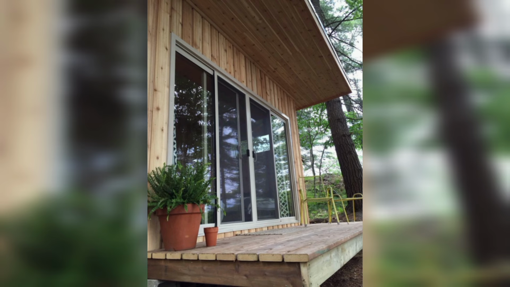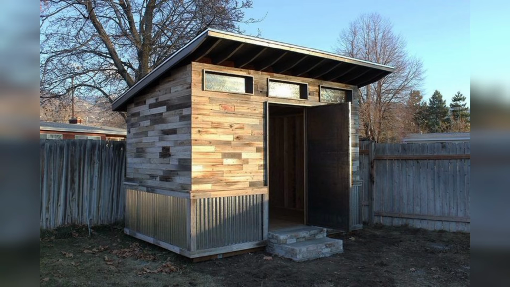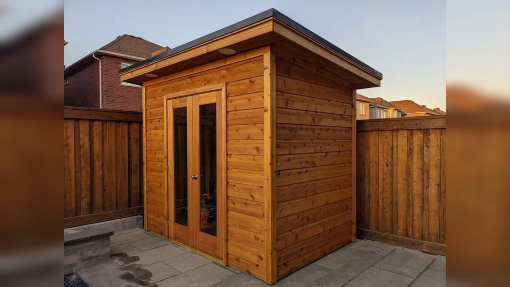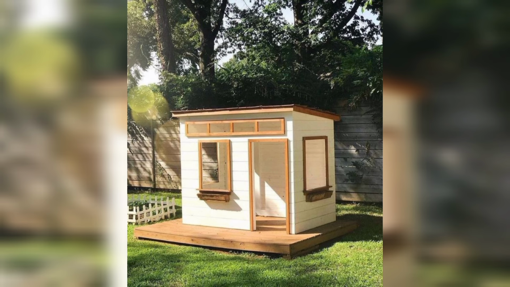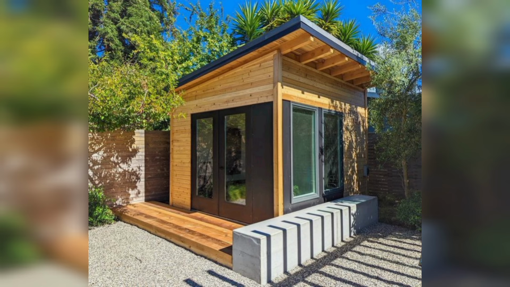Here are some layout ideas and considerations for a composed functional design.